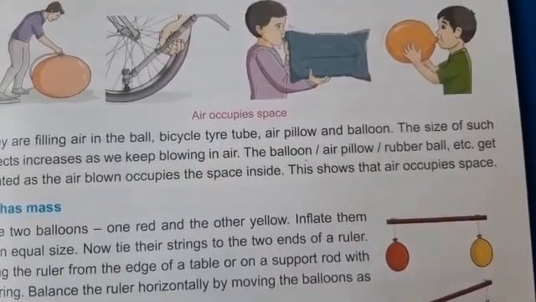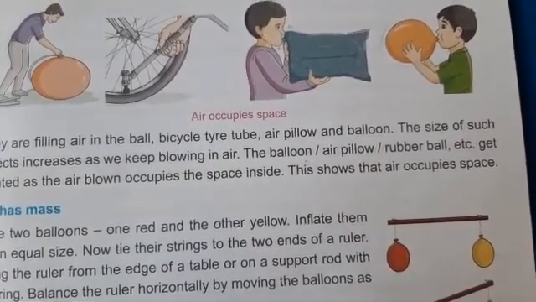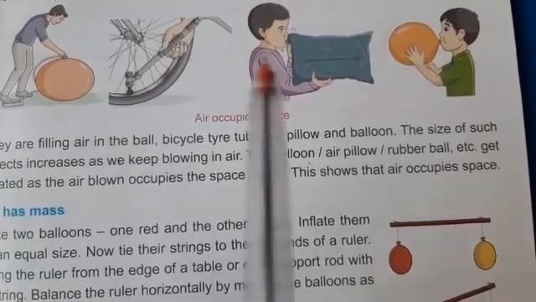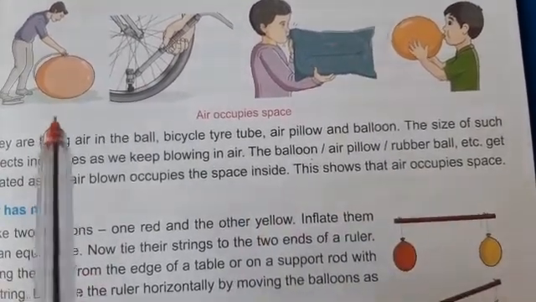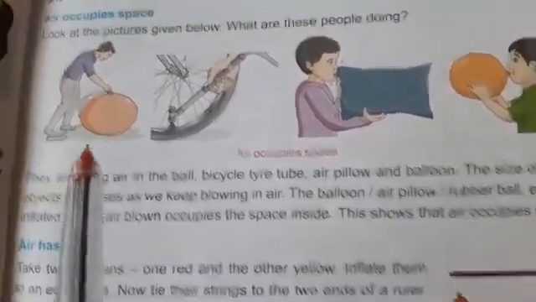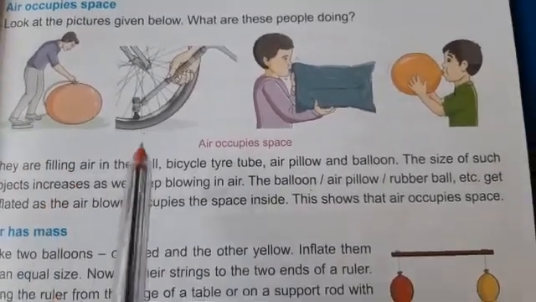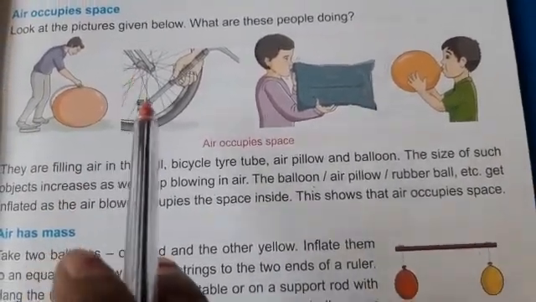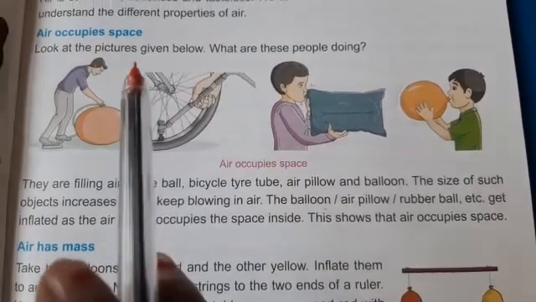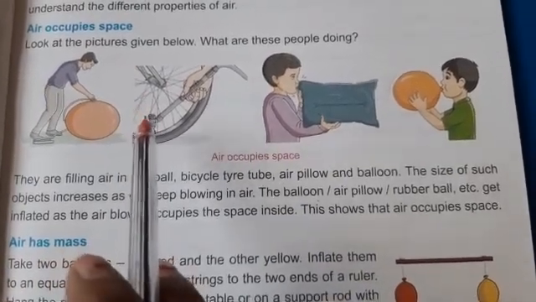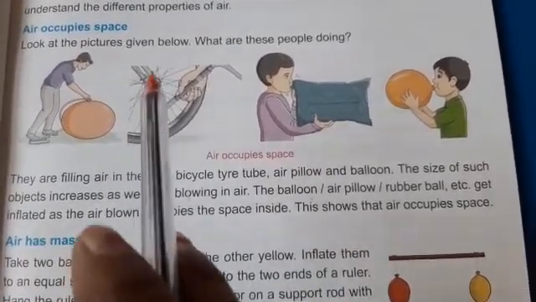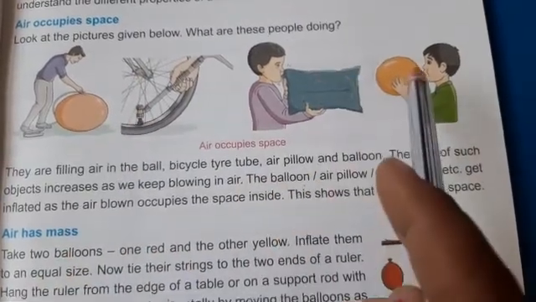The size of such objects, for example balloon, air pillow, ball, increases as we keep blowing air in.